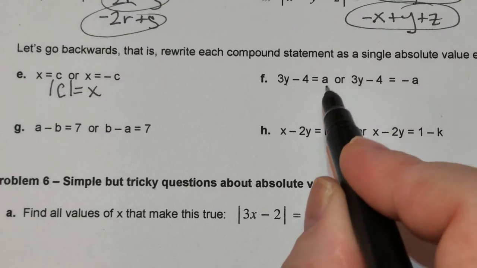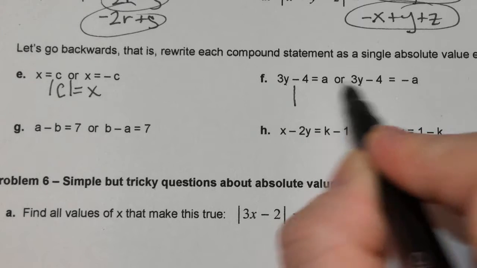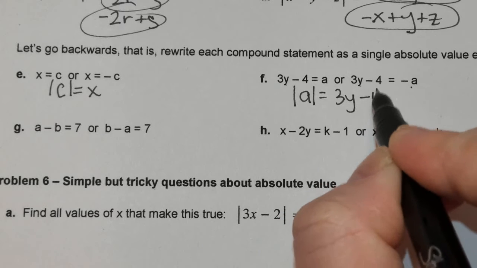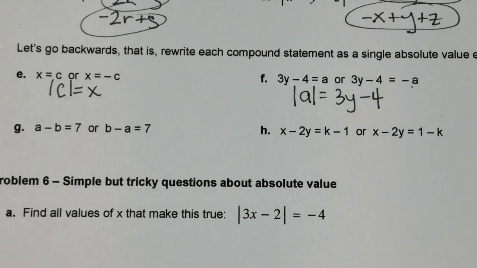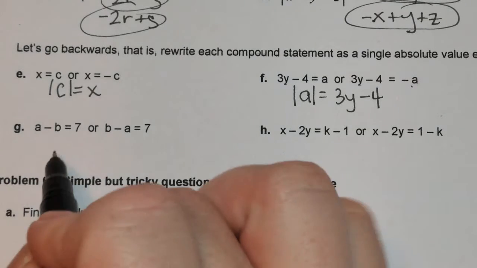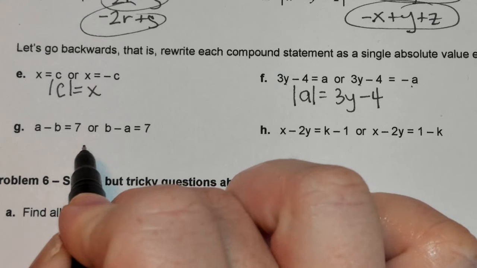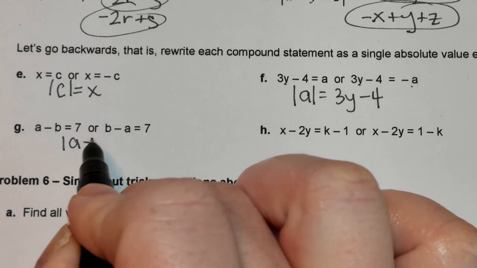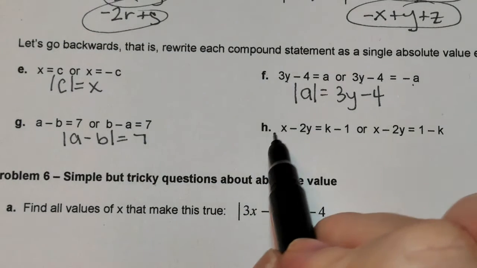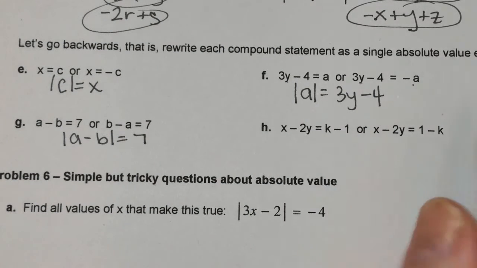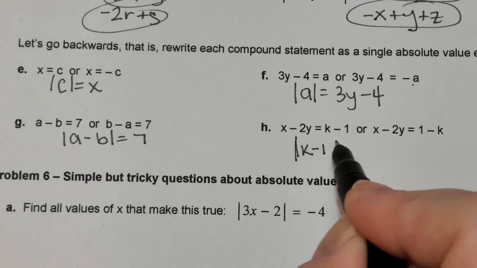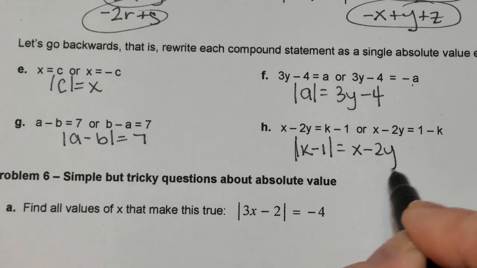In part F, the changing one is a, it goes inside, the constant remains on the outside. In part G, constant remains on the outside, and what changes goes on the inside. In part H, what changes goes on the inside, and your constant goes on the outside.